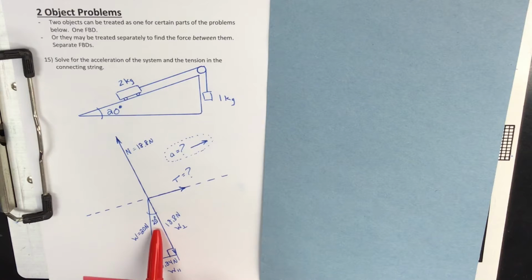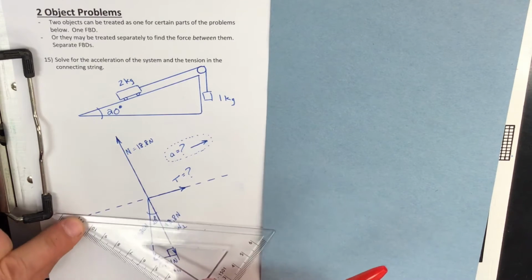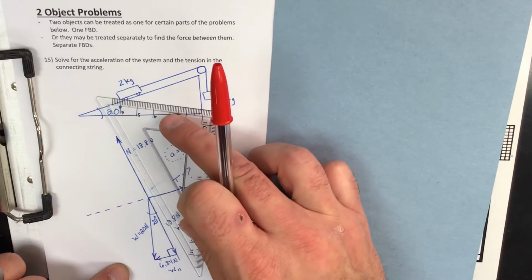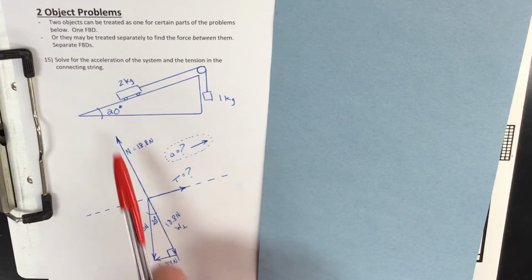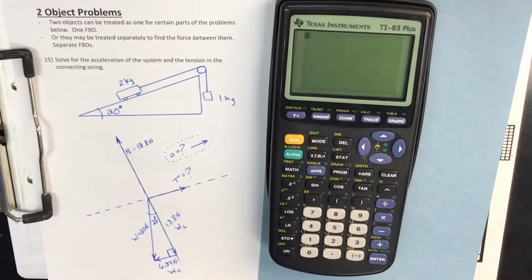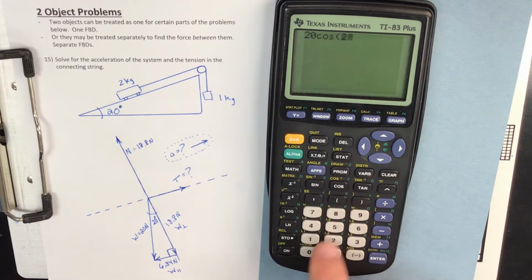Weight's 20 newtons. The angle is 20 degrees. That angle is 20 degrees. So as you take this and you lift it up 20 degrees, then the vertical changes by 20 degrees also. So that angle matches that angle. And the 20 newtons at 20 degrees, you find the two components by using your device. 20 cosine 20, enter. 20 sine 20, enter.